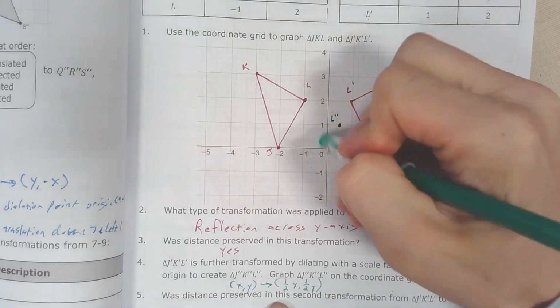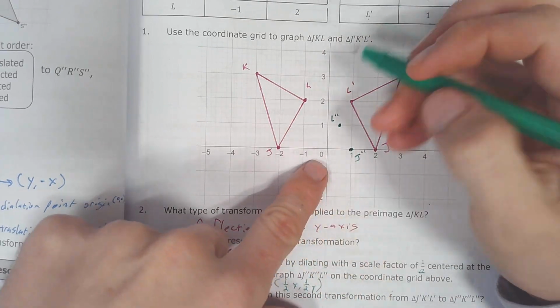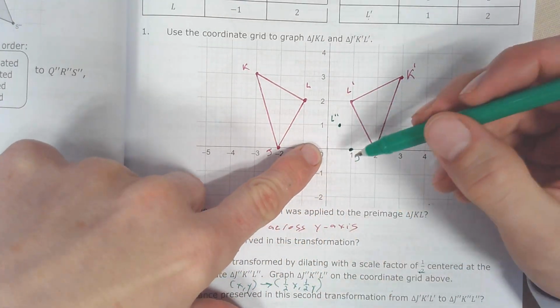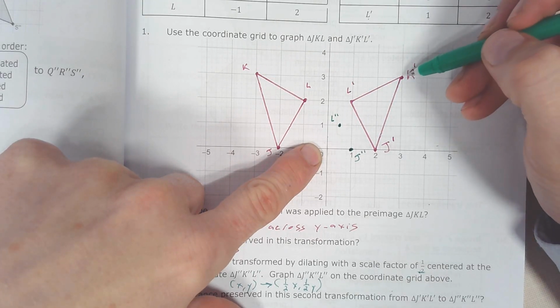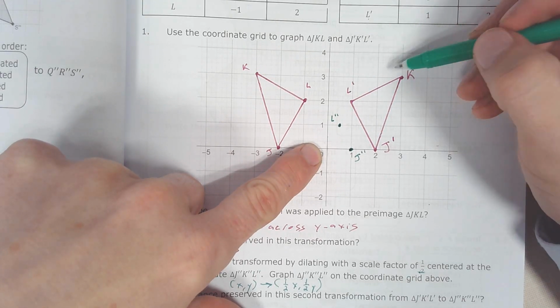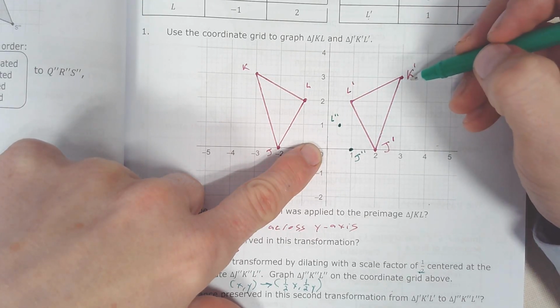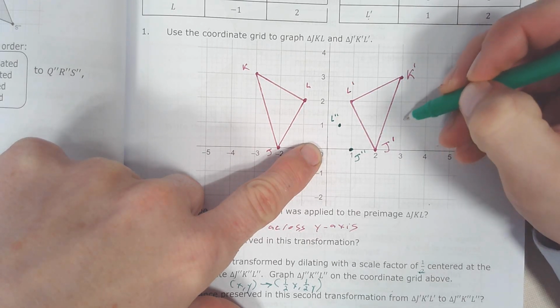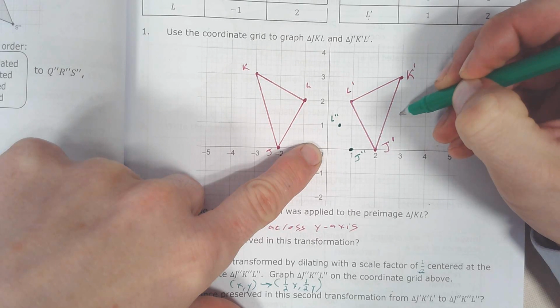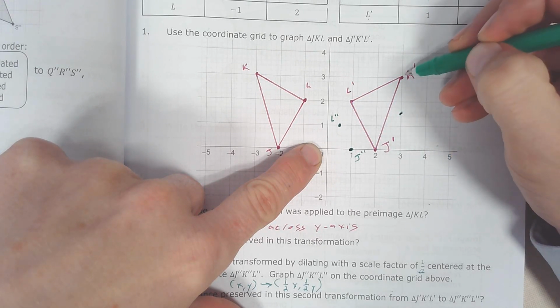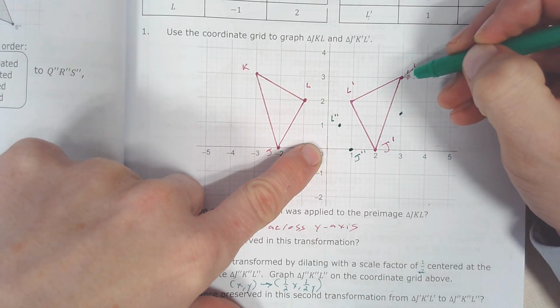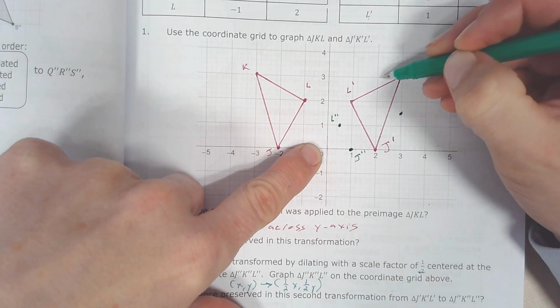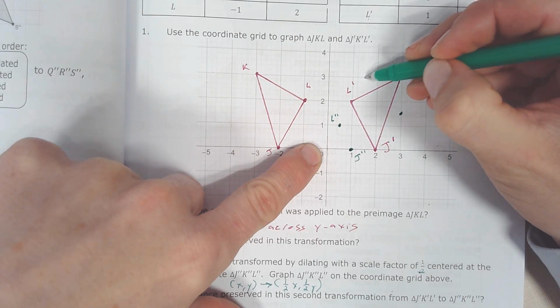Okay, I'm going to erase this. This is my point of dilation. And then K is going to be the same for both because they're both 3. Half of 3 in the y direction is 1.5. So it's right here. And then half of 3 in the x direction is about 1.5, which is right here.